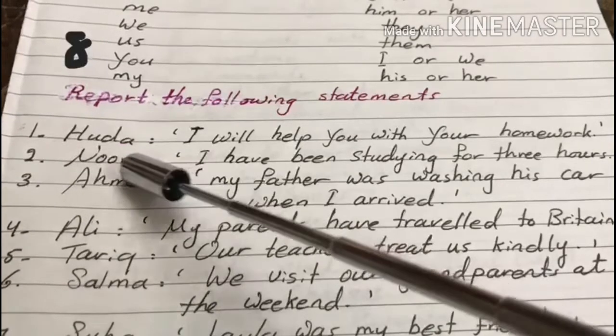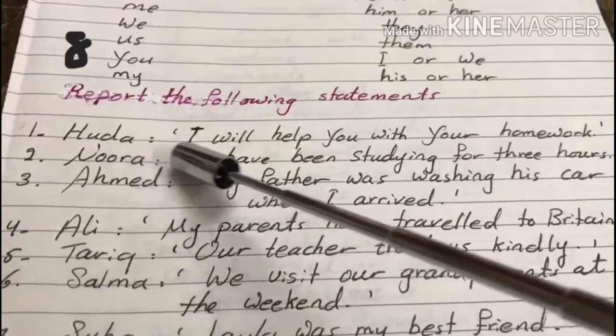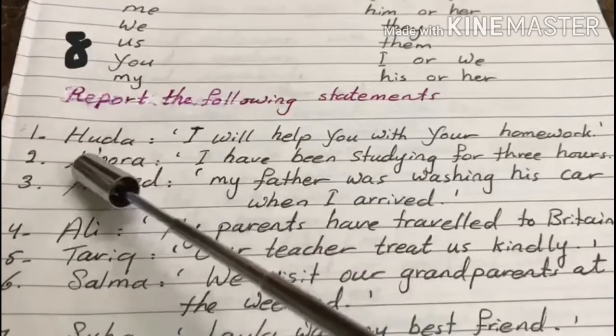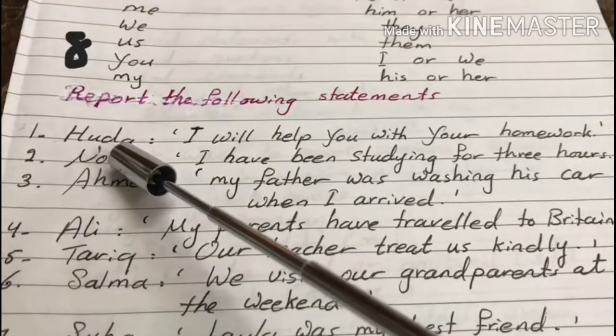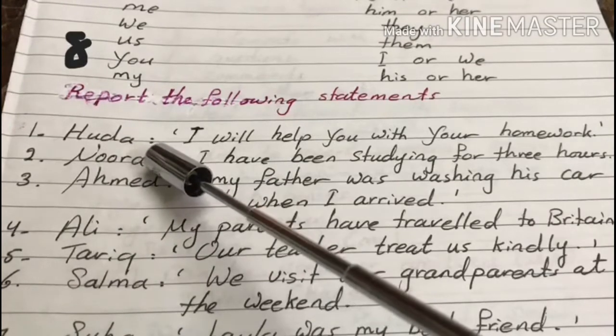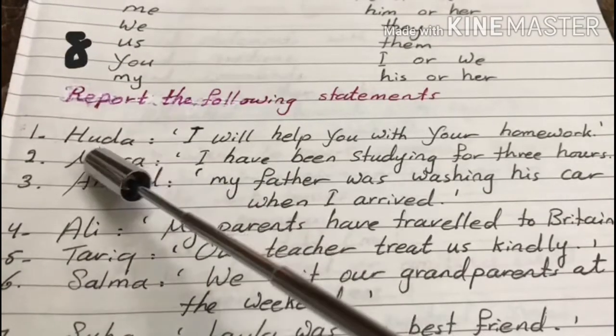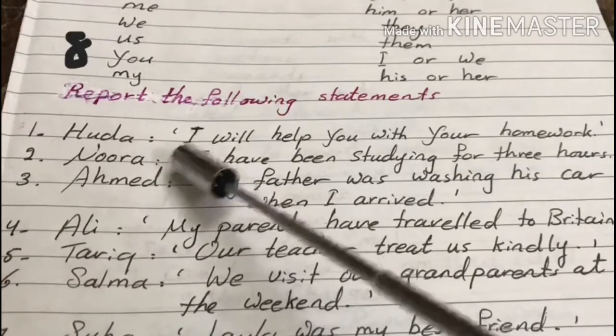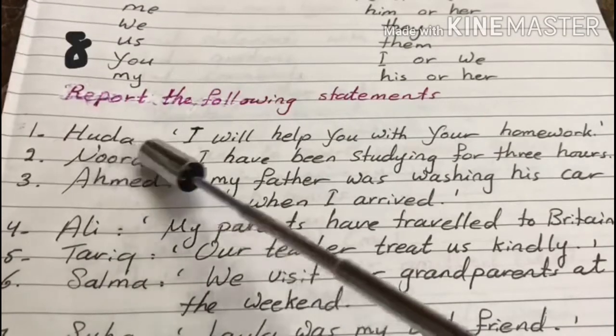Number 1. Huda, I will help you with your homework. We should write the subject Huda, followed by the verb said. Huda said that. I becomes she. We are talking about Huda.